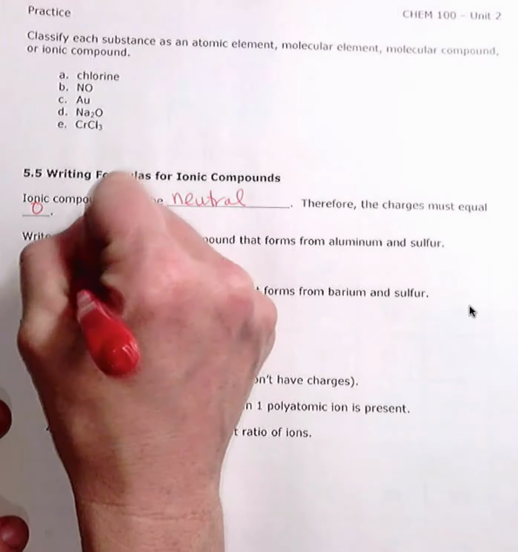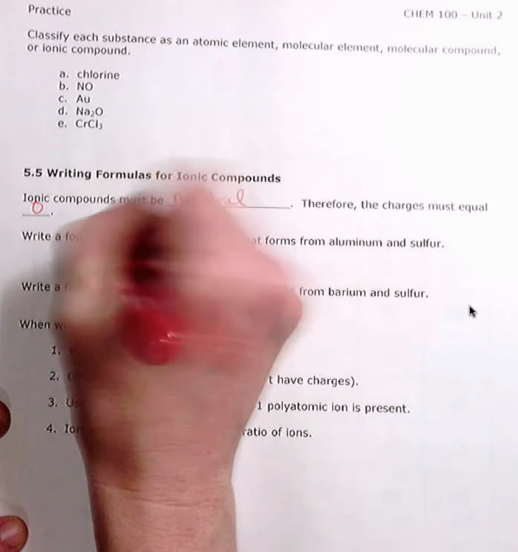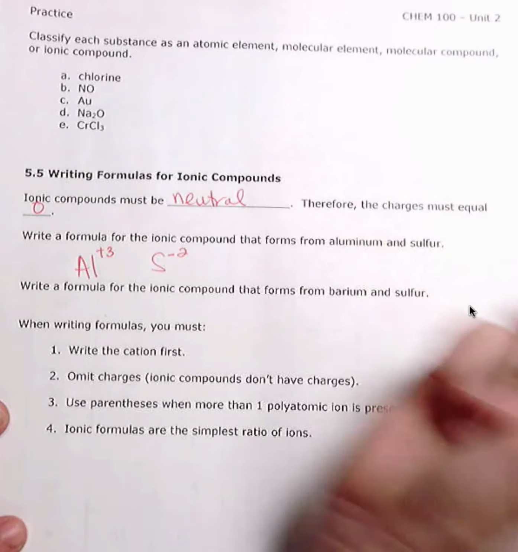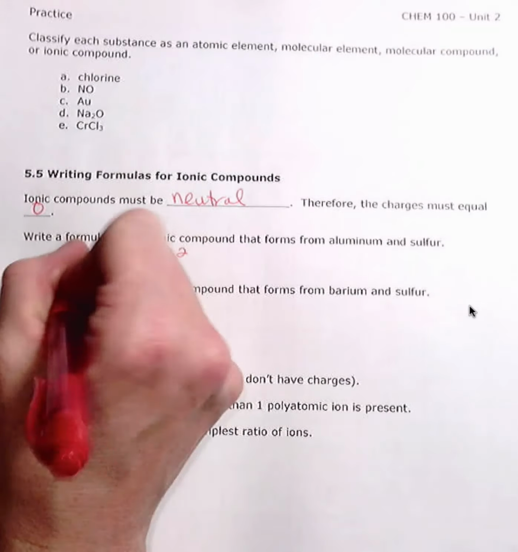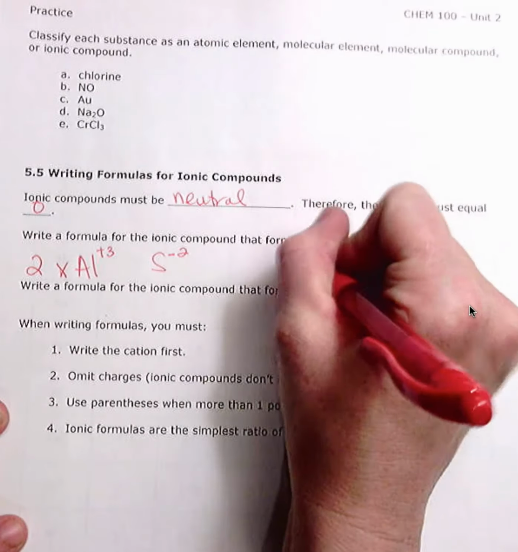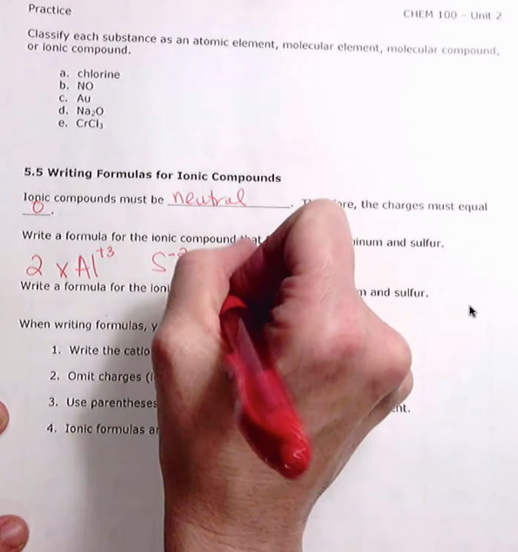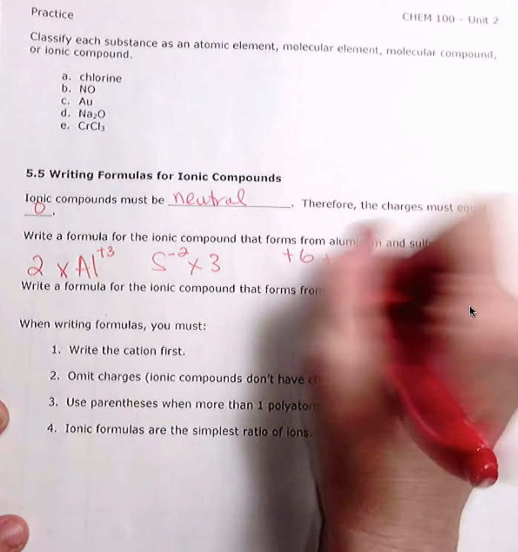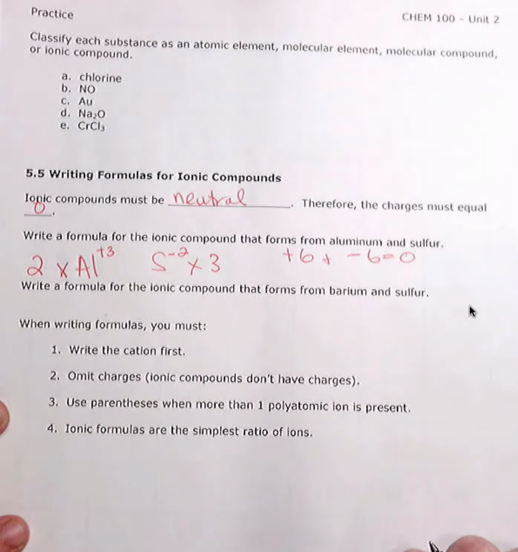So aluminum and sulfur: aluminum has a charge of +3, sulfur has a charge of -2. You're going to need 2 of these to make +6. You're going to need 3 of these to make -6. So when you add those two together, you get 0.